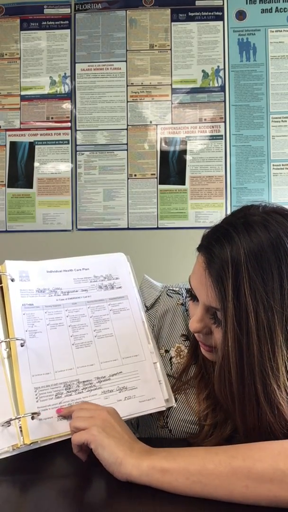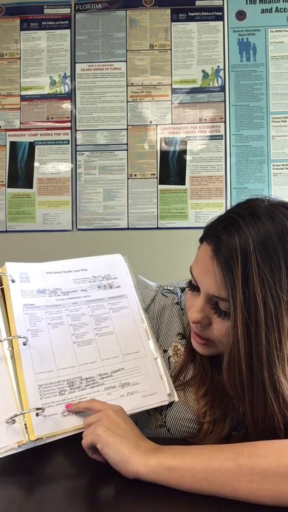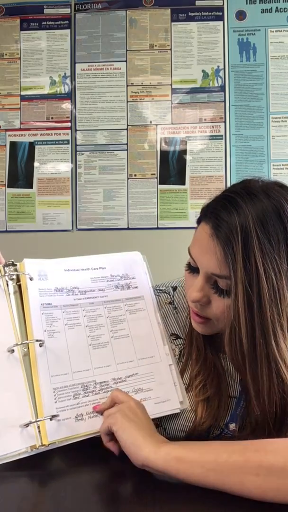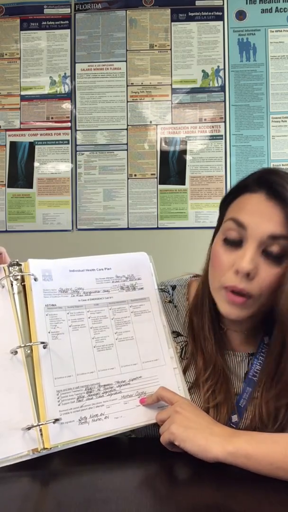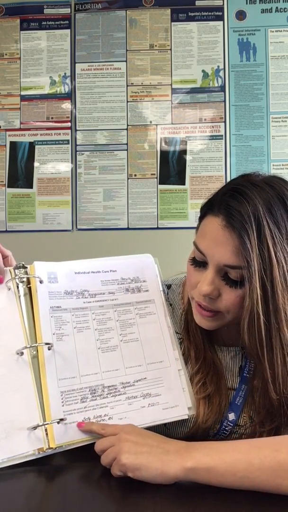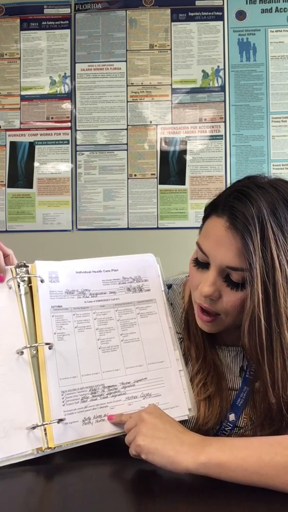The next line is going to say unable to contact parent after 2 attempts. That really doesn't get checked off. You should be able to contact the parent. Emergency care plan completed. If you completed the emergency care plan, you're going to check that off. And then again, RN signature. So you're going to make sure that the RN signs and prints their name if you are an LPN. If you're an RN, just print and sign.